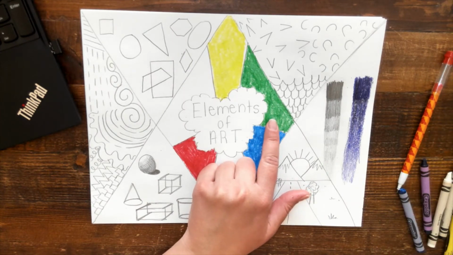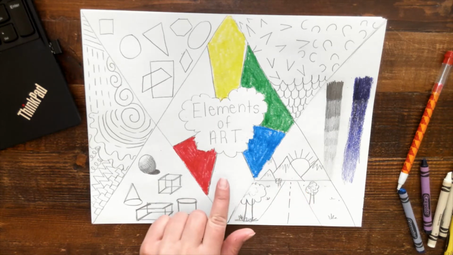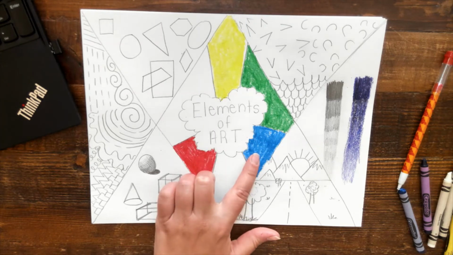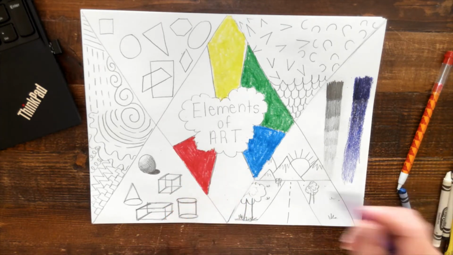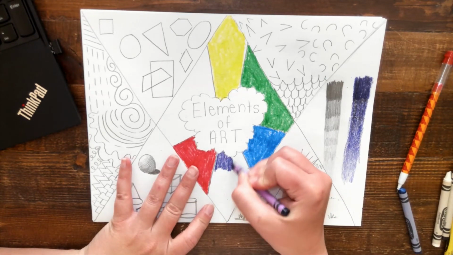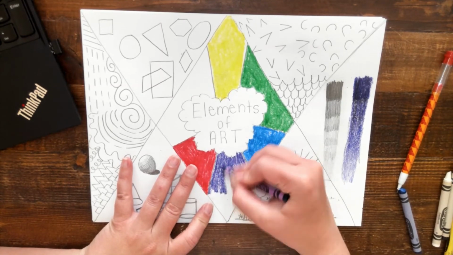Let's figure out what we make for our second secondary color. So what do you think? What do you remember about the red and blue when they come together? What color do they make? If you said purple, you're correct. Do you remember another name for purple? If you said violet, you are also correct.